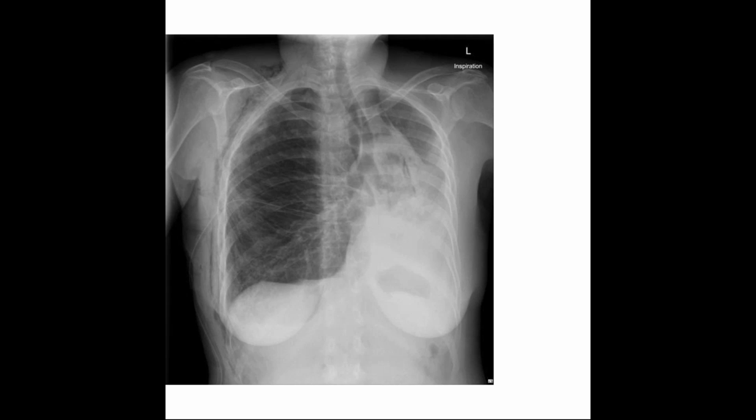Yes, the right bronchus is pulled to left. The cardiac shadow is to the left. Yes, left and up. Rahul, very good. The mediastinum and the cardiac is being pulled up. Now, why has it been pulled up? What could be the cause of pulling up of the mediastinum?